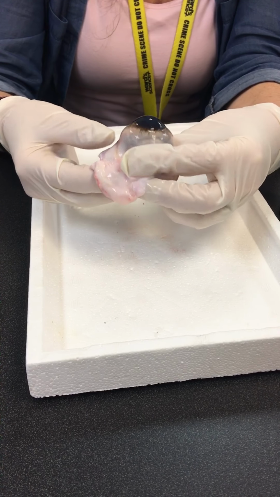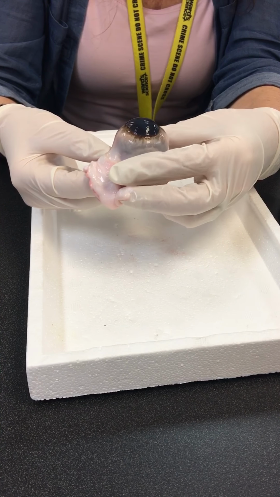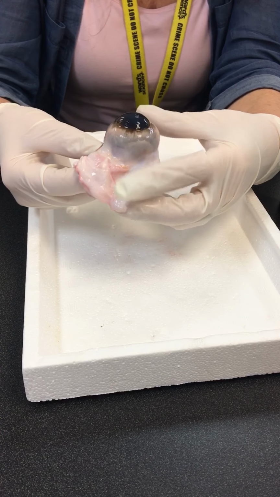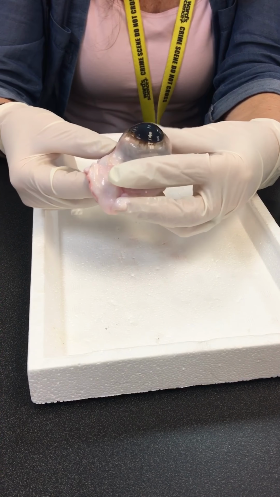Okay. Well, I got it at a meat processing plant. I just asked them for an eyeball. They butchered this yesterday, so this is very, very fresh.